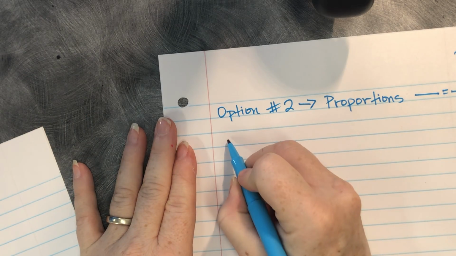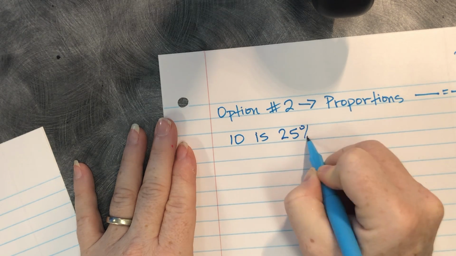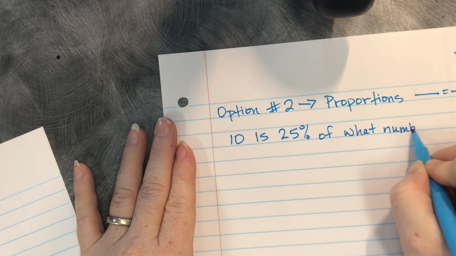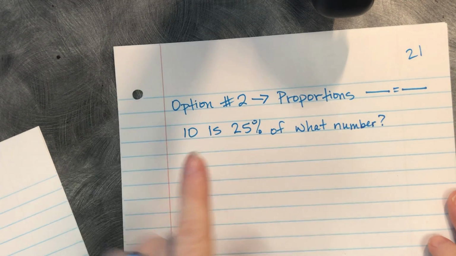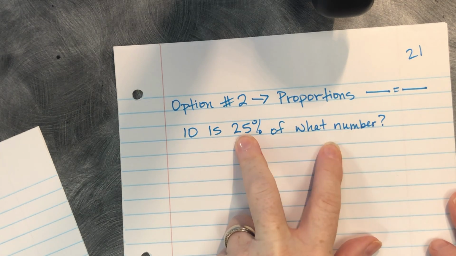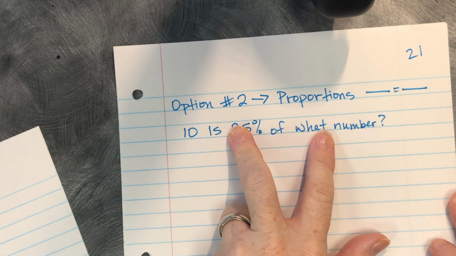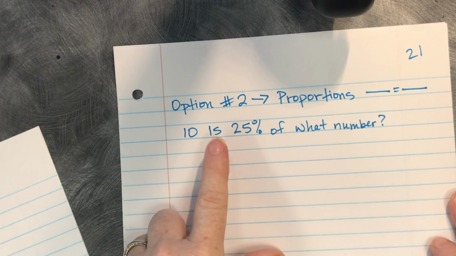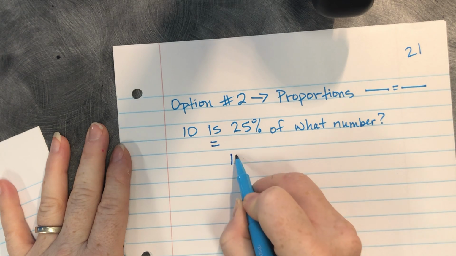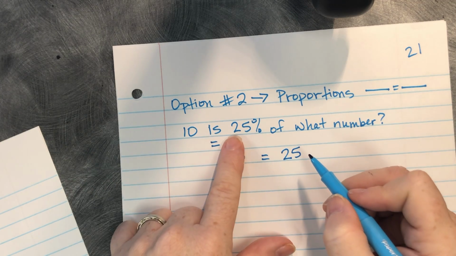On the first one that we did, they told us 10 is 25% of what number? So once again, we don't know what to multiply by each other because of means multiply. And if I put my fingers on both sides of the word of, I know this number, but I don't know this number, so I can't multiply. So let me show you the proportion way. Remember, is means equals. So we can set it up like this. 10 equals 25, but oh, you guys, percent.